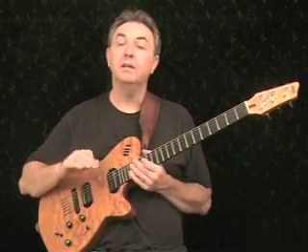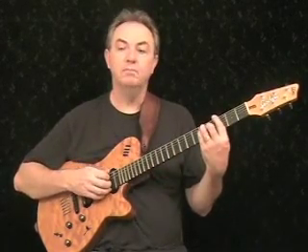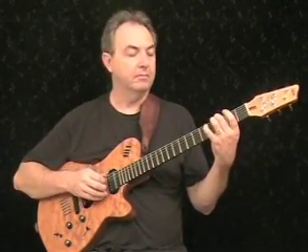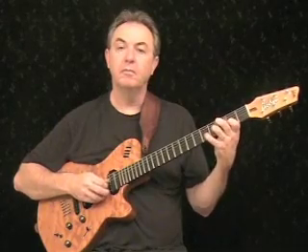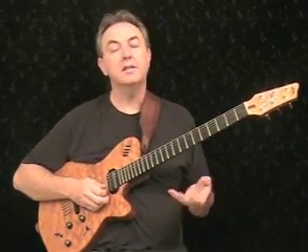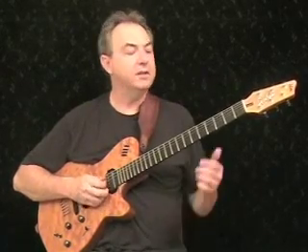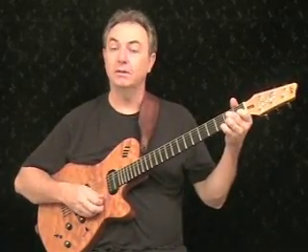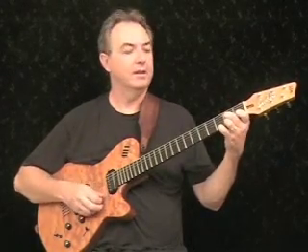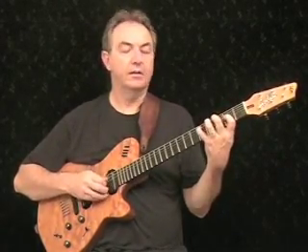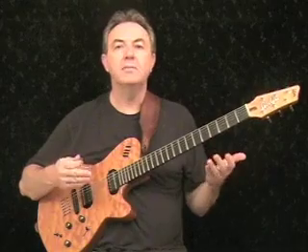But if I played a D Mixolydian scale over a G chord, guess what it's going to sound like? It's going to sound like G major. Likewise, if I play a G major scale over a D7 chord, if I play a D7 chord, it's going to sound like a D Mixolydian scale.